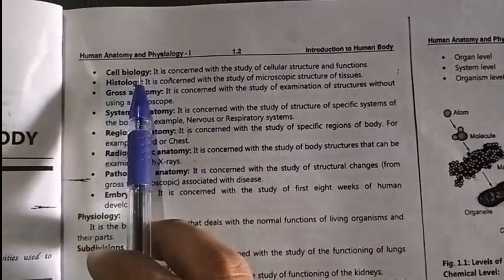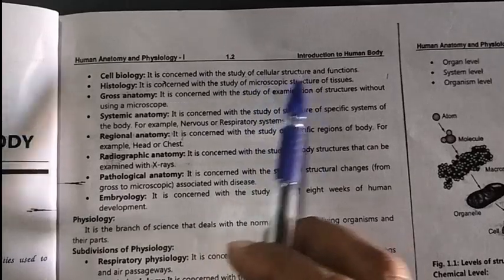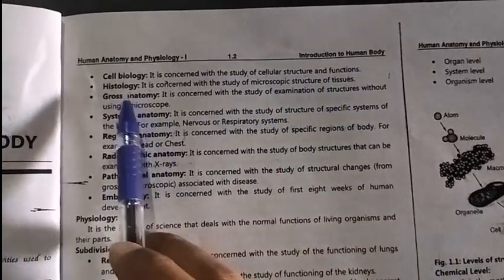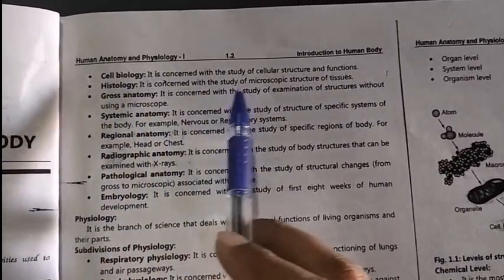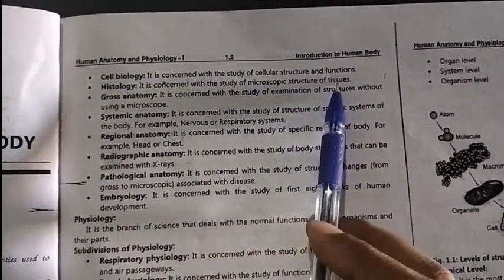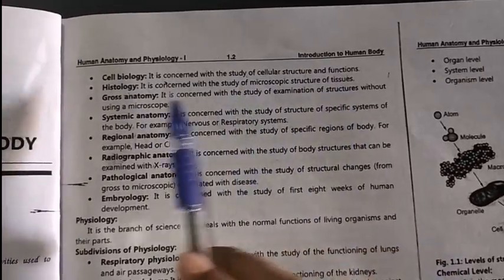Next one is cell biology. As the word indicates, in cell biology we are going to study the cellular structures and their functions. Next one is histology. Histo means tissue. In histology we are going to study the microscopic structures of tissues like connective tissue, muscular tissue, epithelial tissue and neural tissue.